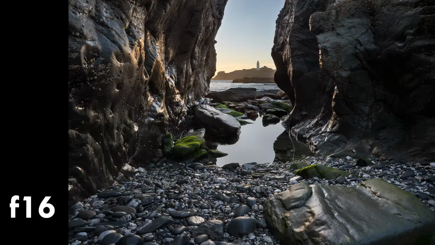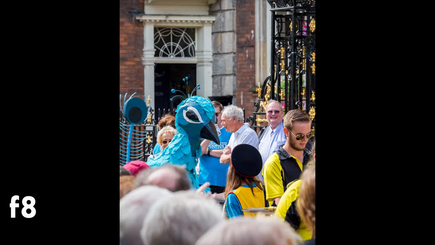So using a smaller aperture, the f11s, the f16s, although they let less light in, they are absolutely brilliant for things like landscapes. The larger apertures let more light in and are great for things like portraits. And everything else, the f8s and the f6s, are great for just walking around town and taking pictures of street scenes.